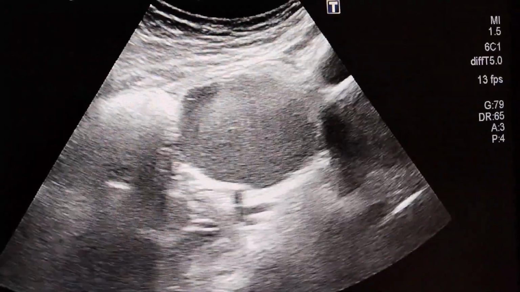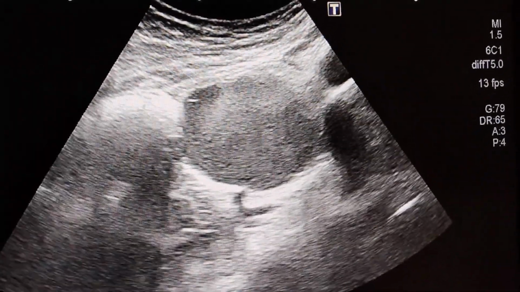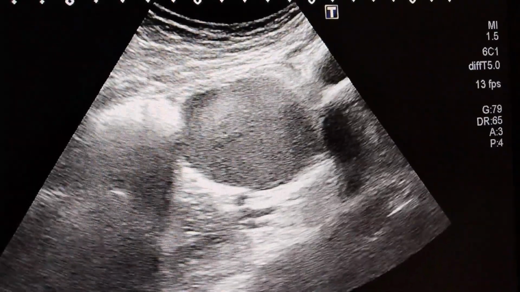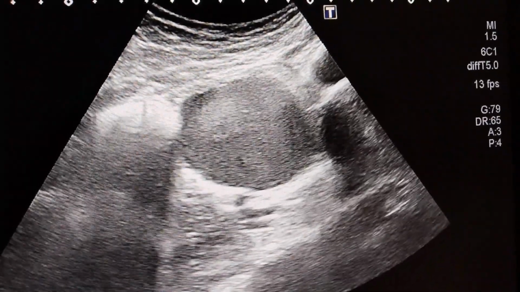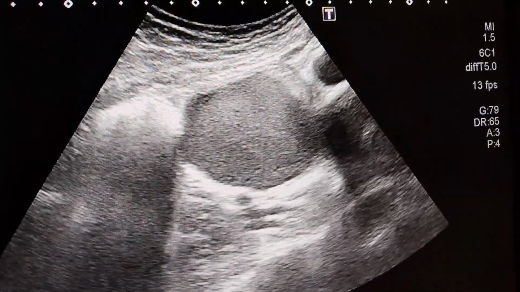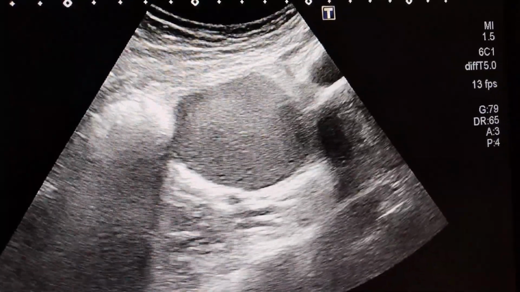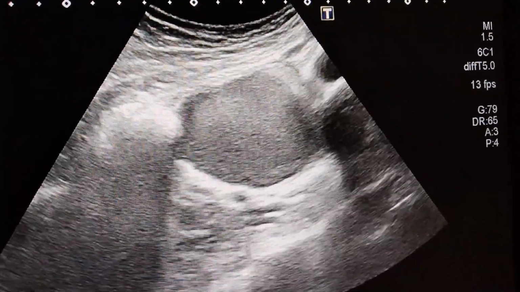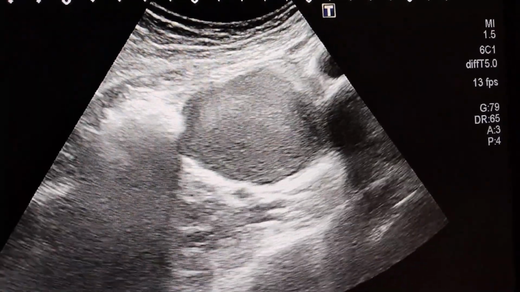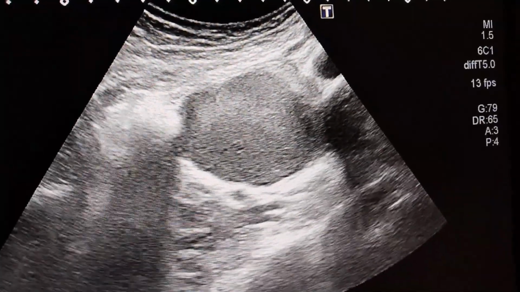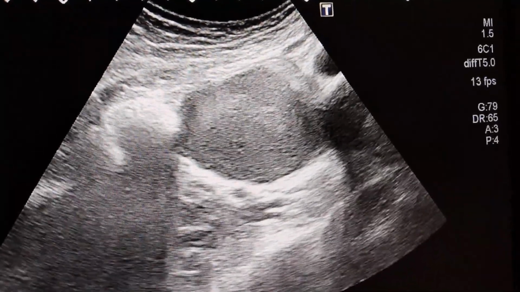And what is endometrioma and chocolate cyst? When tissue that is similar to the endometrium is found or located outside the uterus, this tissue may involve any structure like the ovary also. So when it involves the ovary, this endometrial-like tissue responds to the hormonal change during the menstrual cycle.